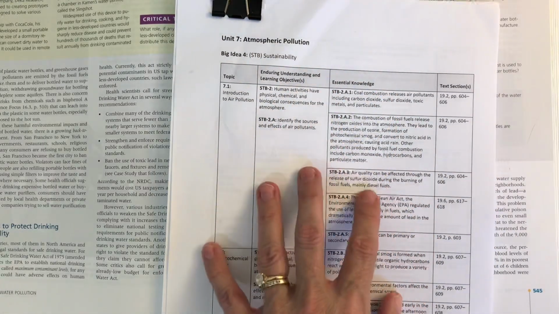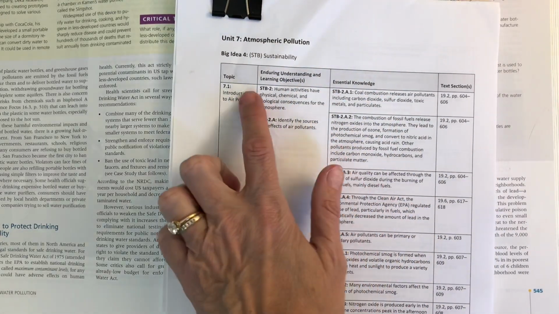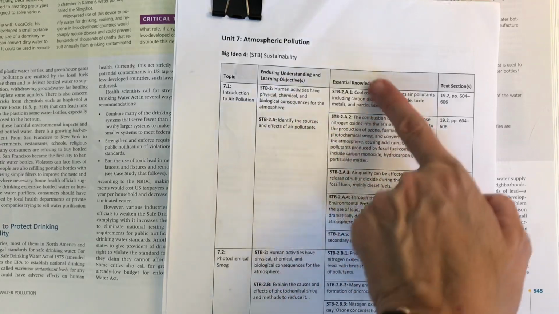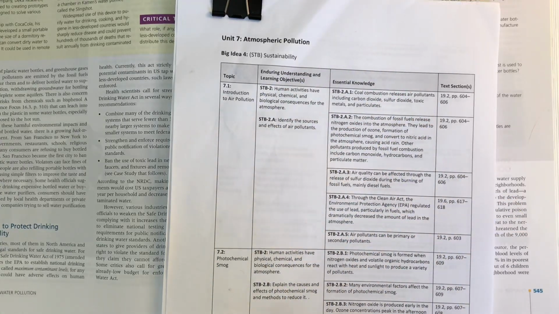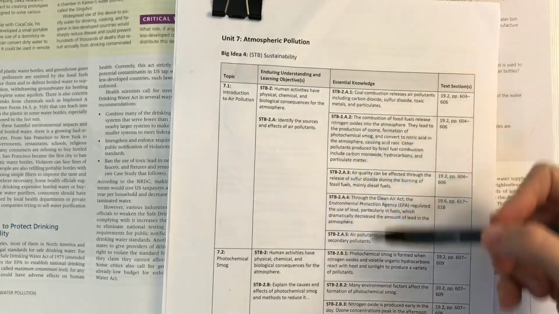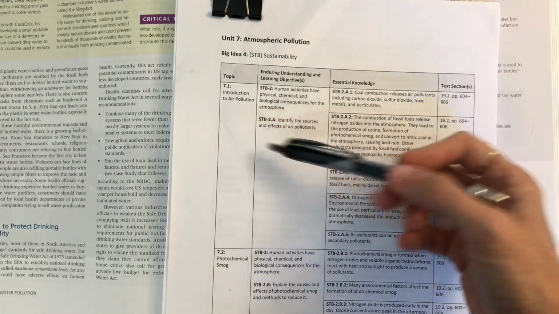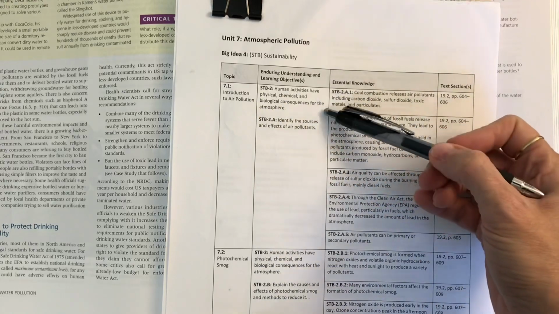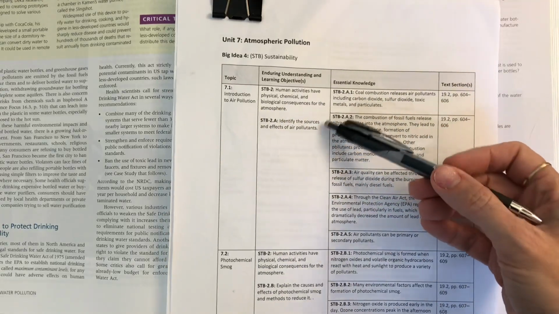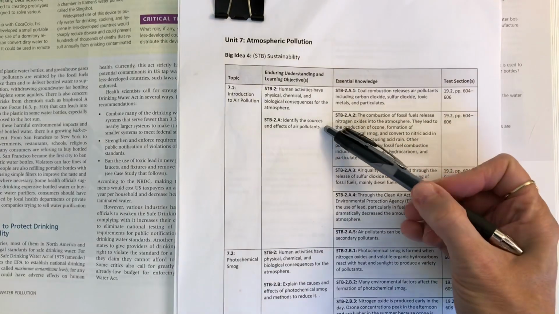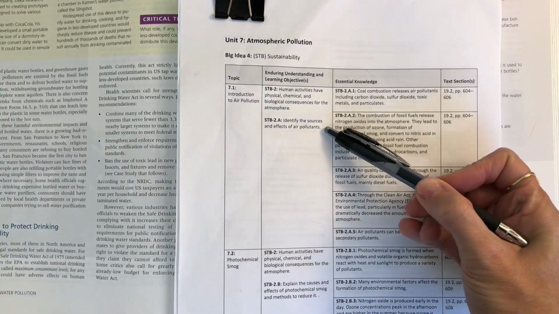But this is a really nice, more concise reference in terms of the topic, the enduring understandings, and the essential knowledge. So definitely reference these, and I will reference those as well before each topic. So in this one, Introduction to Air Pollution, you can see human activities have physical, chemical, and biological consequences for the atmosphere. Identify the sources and effects for pollution.